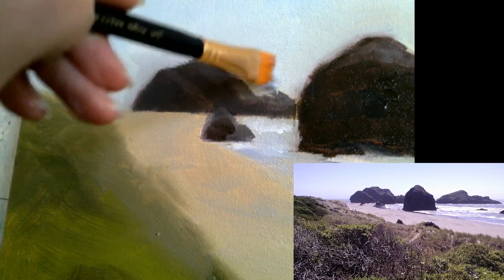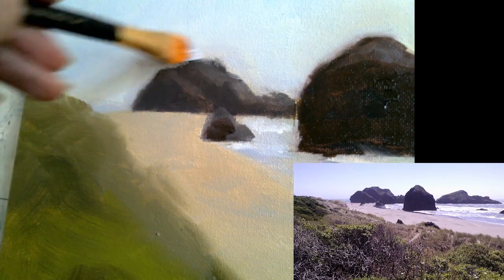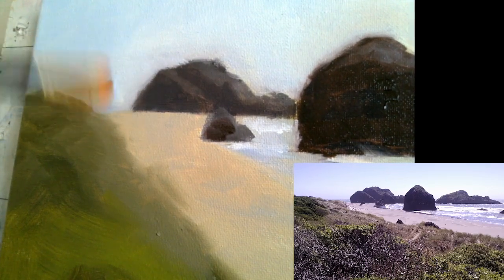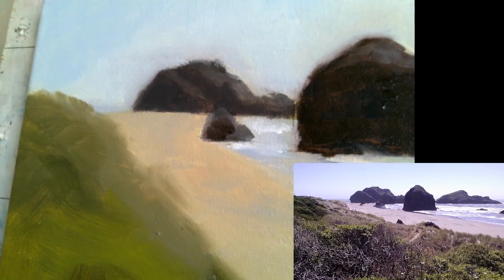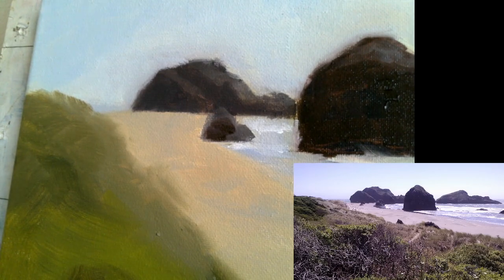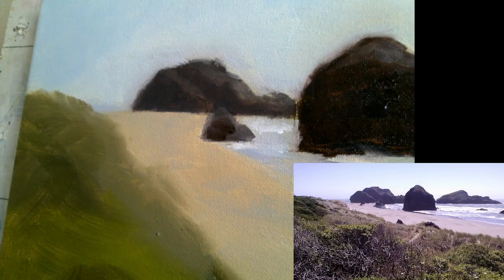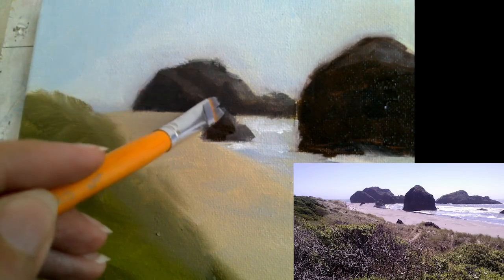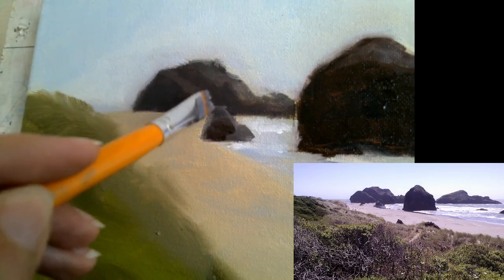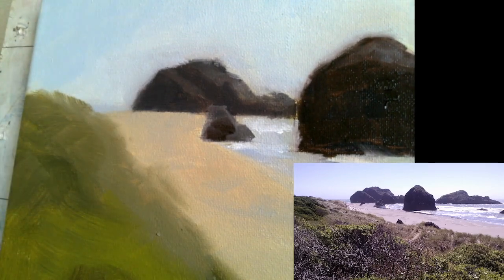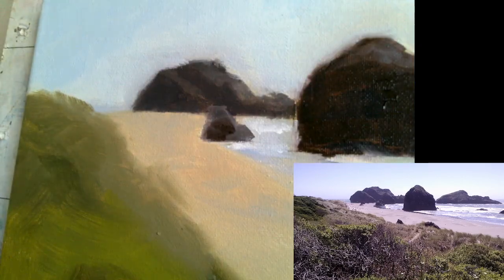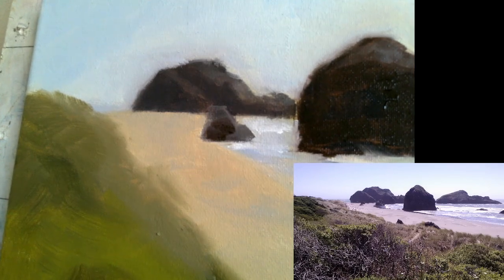Trying to make sure I don't have those white areas there, so it's blended in. Okay, that's better. There, that will help that rock stand out, if I have just a little bit more light area on the top of it.